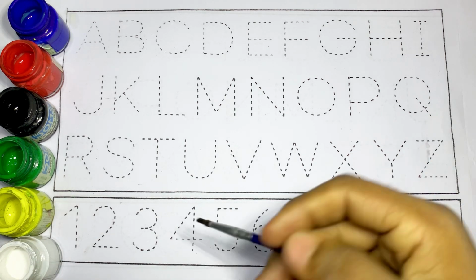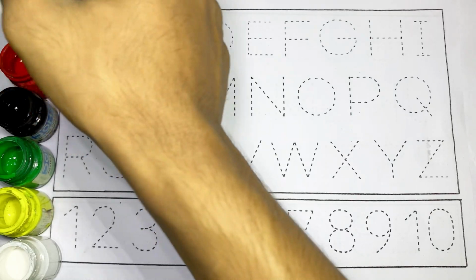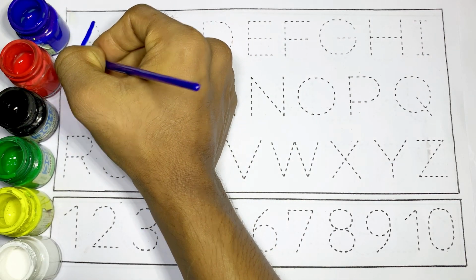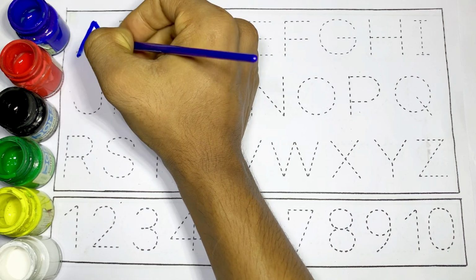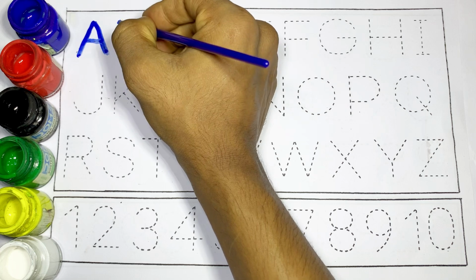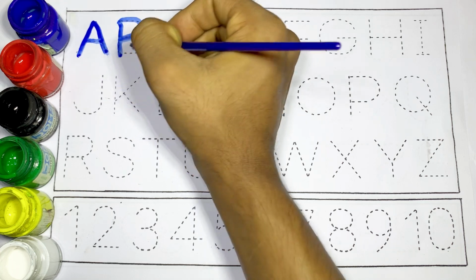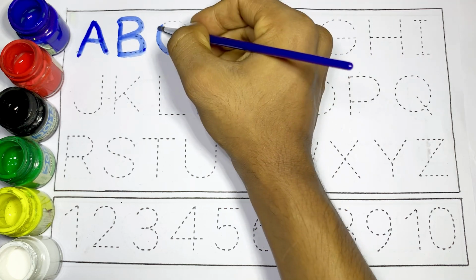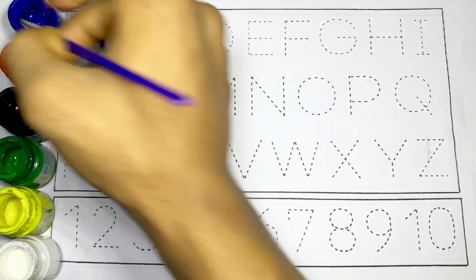Kids, now draw alphabets. First we draw A, and here is blue color. A for apple, A for aeroplane, B for ball, B for bus, C for cat, C for car.